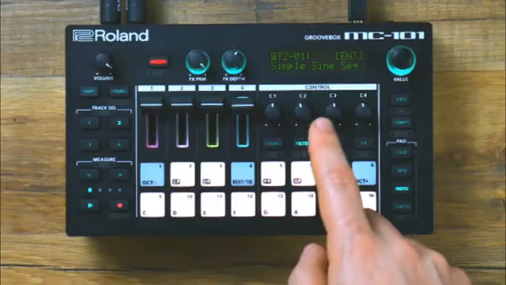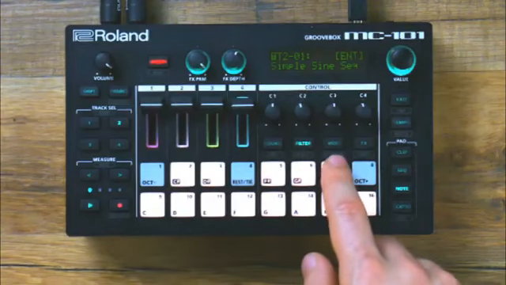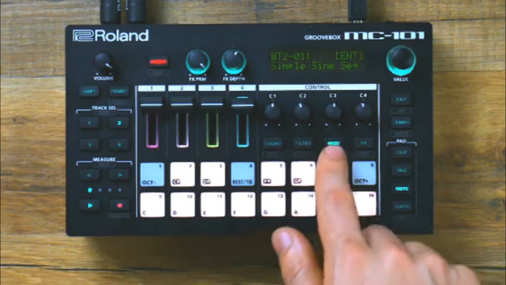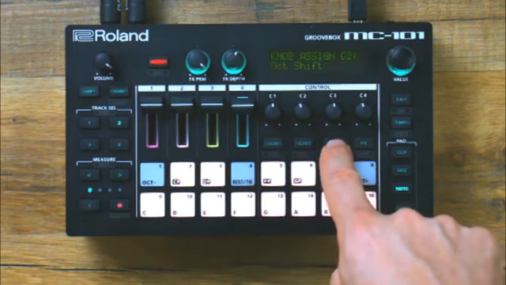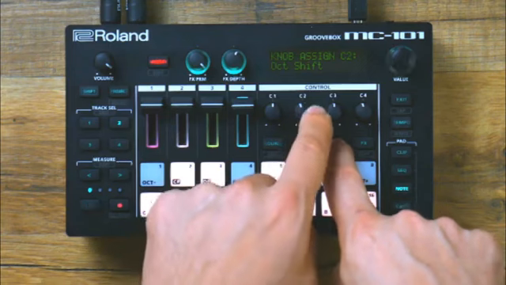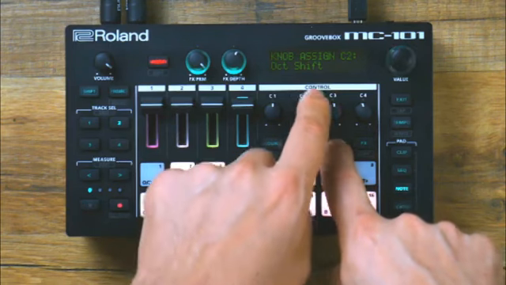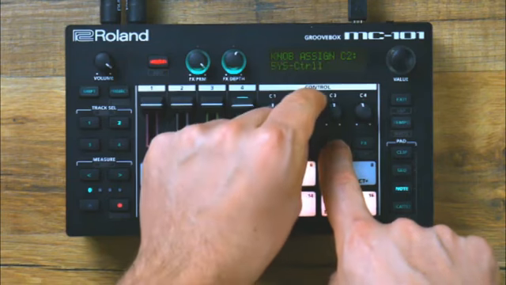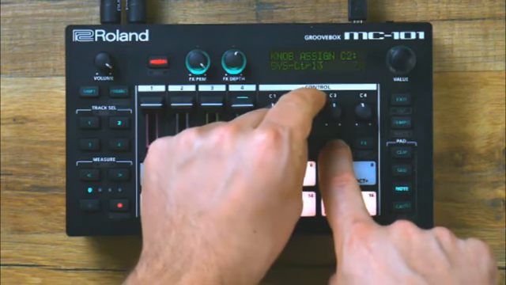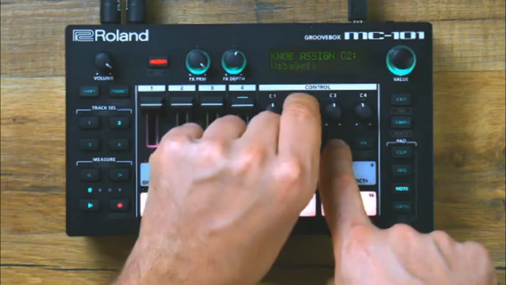The control knobs on the MC101 can be reassigned very easily. I can select the page that I want to reassign the control knob for, hold the button down, and it'll show me what its current assignment is. So C2 is assigned to octave shift, but I can move this and control different aspects about the sound, and it'll lock to that knob.